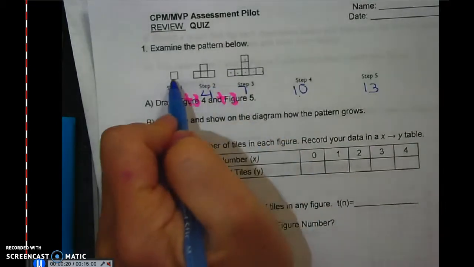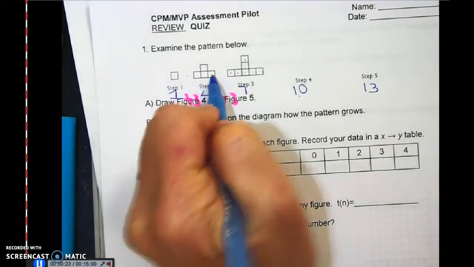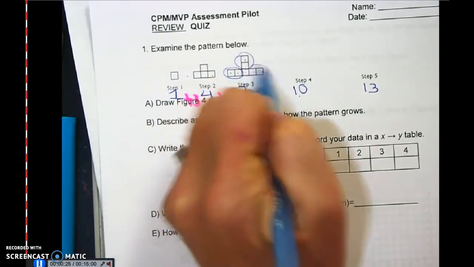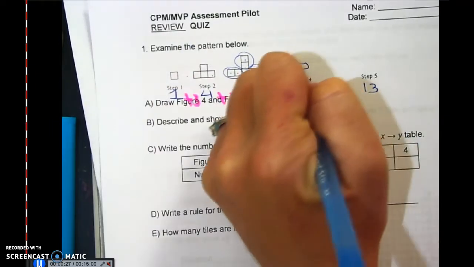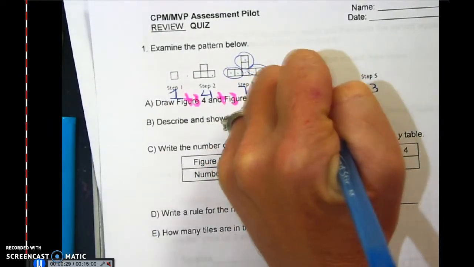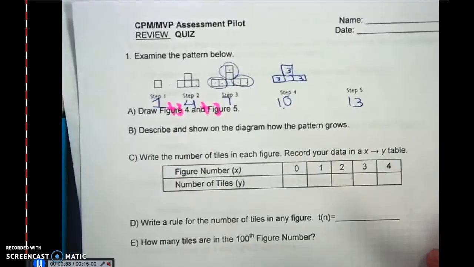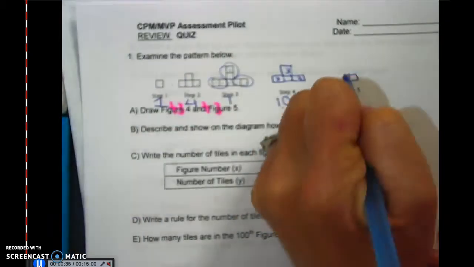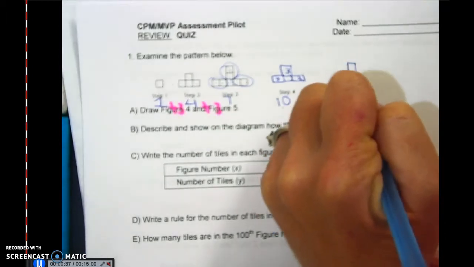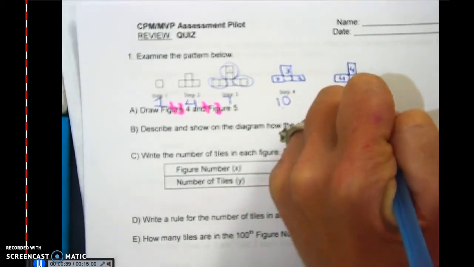I notice that there's nothing on the side. There's 1 on the side, 2 on the sides. So now there's 1, 3, 3, 3. Make that a little bit bigger. And then there's 1, 4, 4, 4.